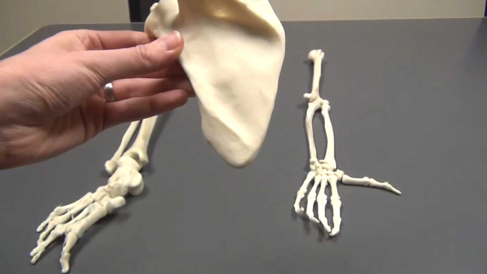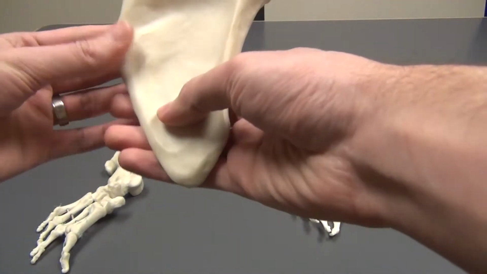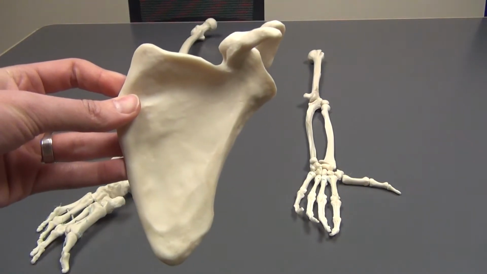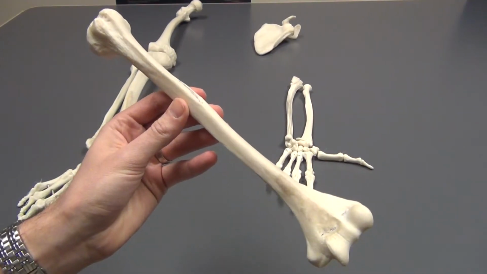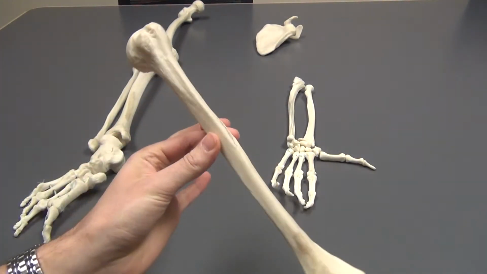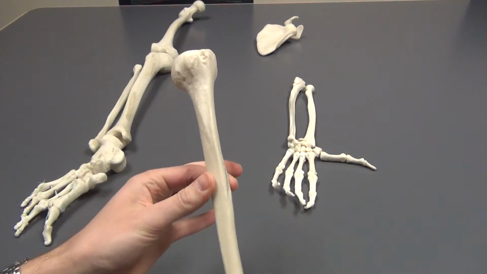Okay? So with that, those are all the structures you need to be aware of for the scapula. Okay, next we have the humerus. Okay, so once again, let's orient ourselves.